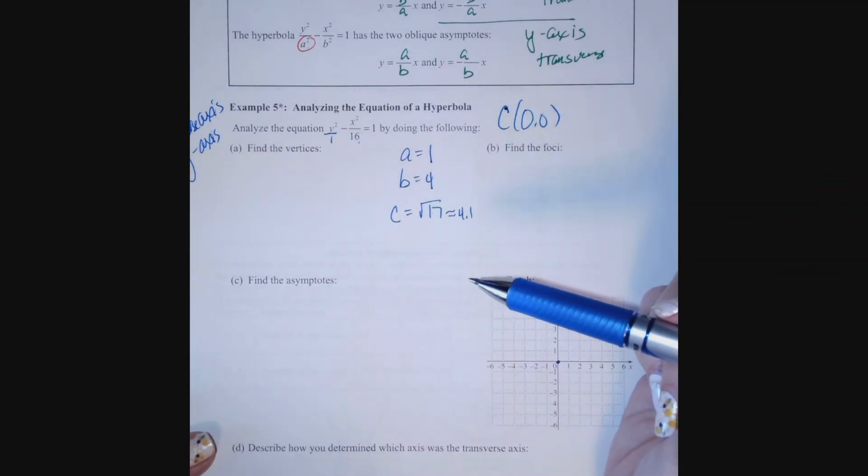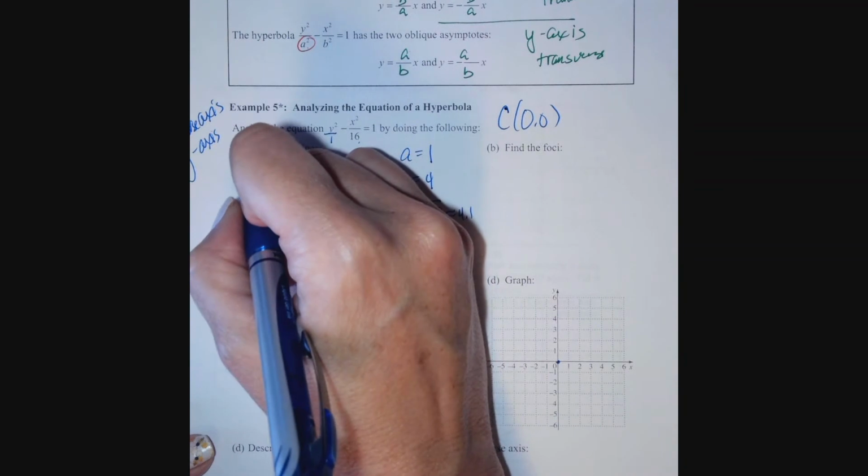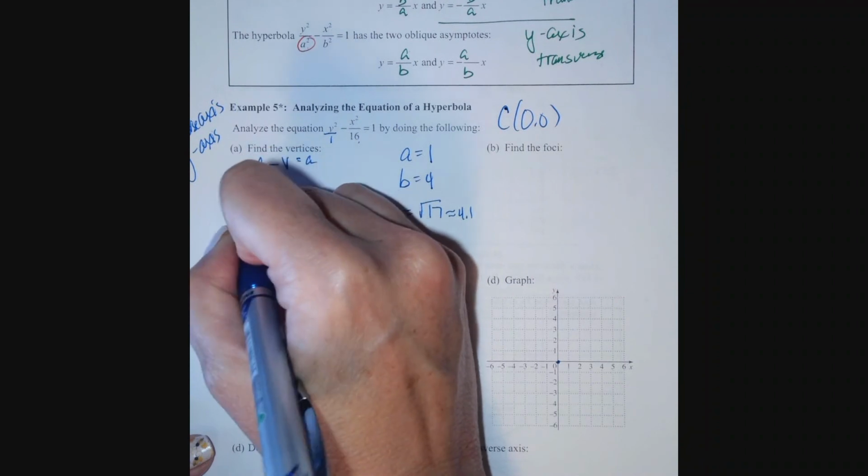So from center, I'm going to be moving up and down to get my vertices. My vertices, the distance for the vertex is a. Center to vertex is a. So my vertices are going to be at 0, -1, and 0, +1. So from center, I'm going to go up and down 1 to get to the vertices, vertex 1, vertex 2.